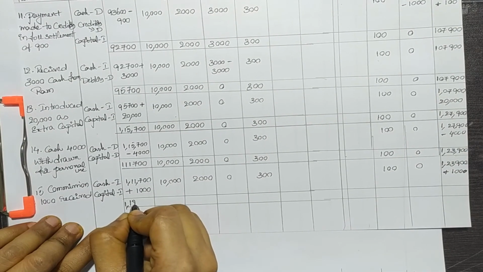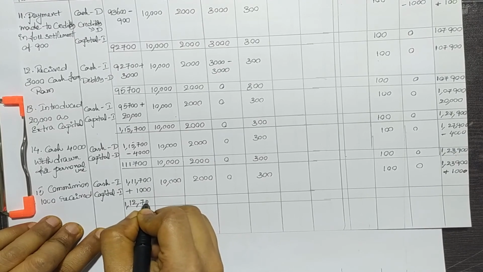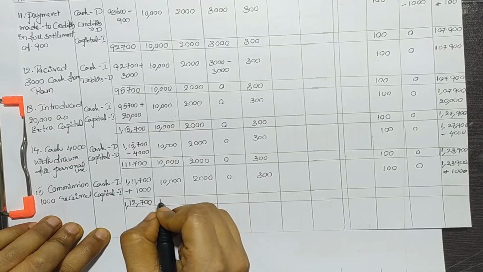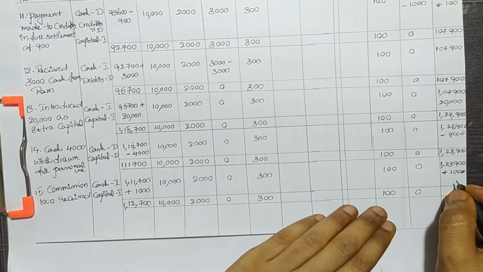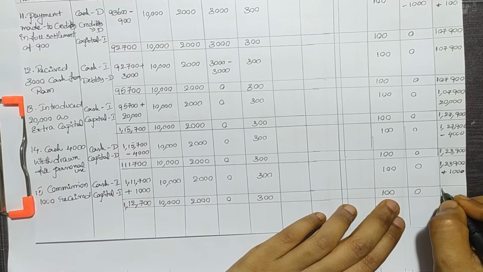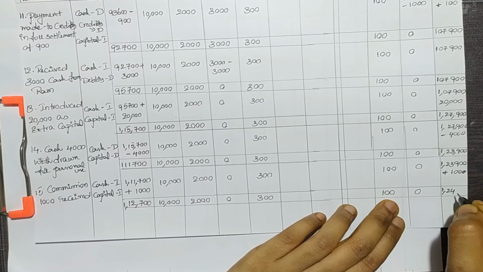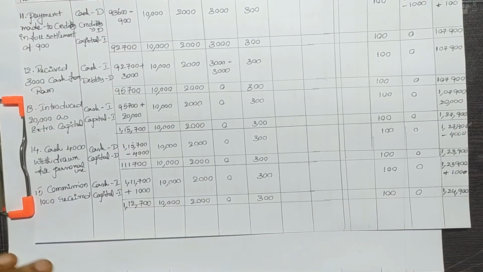After adding the commission amount to cash and capital, the cash balance is 1,12,700 and the other remaining account balances will remain same and the capital balance is 1,24,900. Asset side total is 1,25,000 and liability side total is 1,25,000. Both the totals are matching with each other.